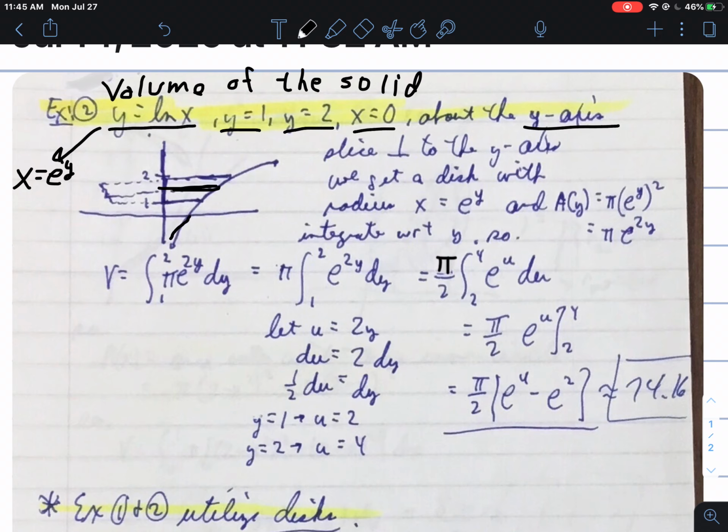Here's our curve, y equals ln of x, from y equals 1 to y equals 2, and x equals 0, which is the y-axis. This is the region that we're interested in, and then we're rotating it about the y-axis this time, to form this three-dimensional solid. And then we're looking for the volume of that thing.